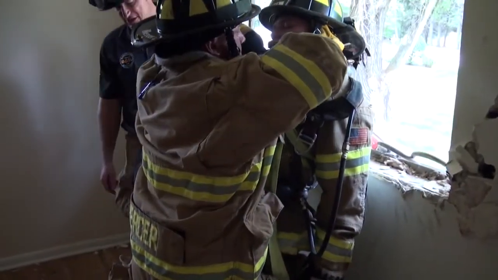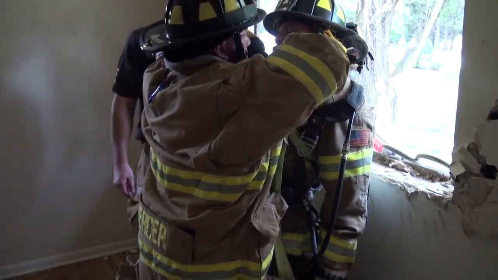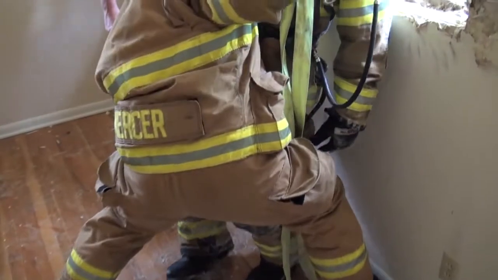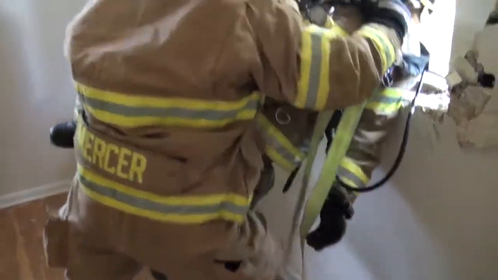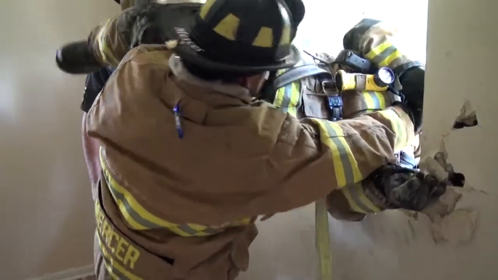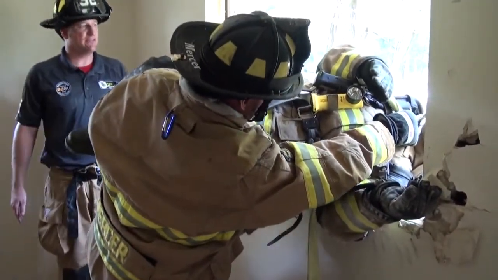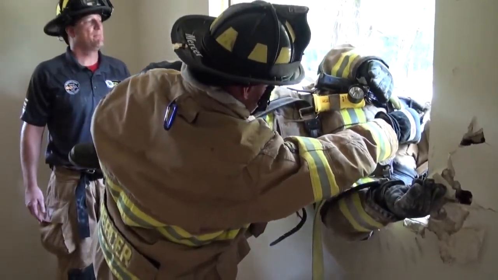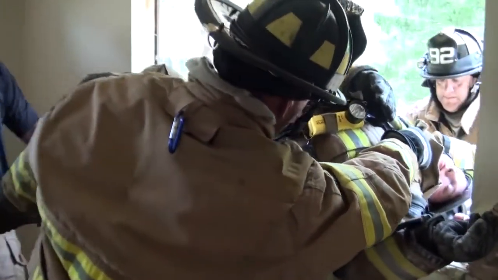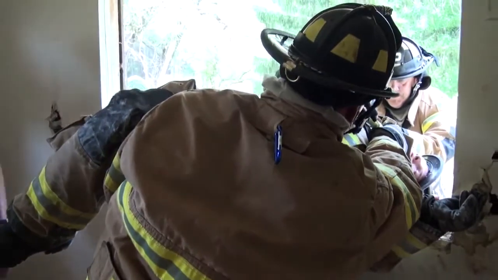Once the victim's in position and his knees in his crotch, Bobby can now work one hand down towards the victim's lower torso and use the wall or the window sill as a fulcrum point to articulate that victim out the window. In this application, the victim's coming out head first, bottom down. The receiver on the window is going to manipulate the victim to help coordinate this effort.